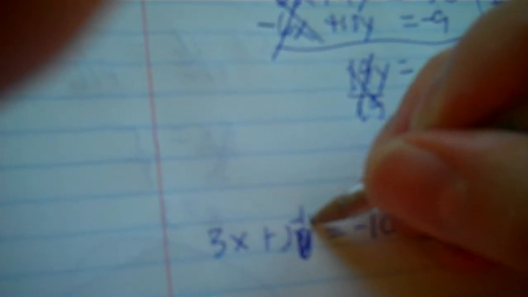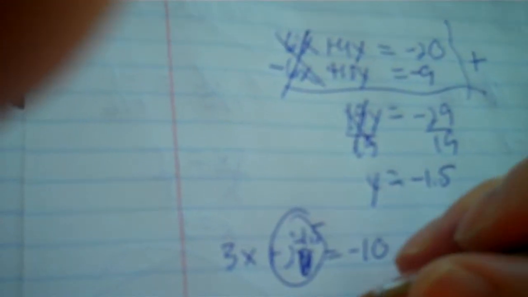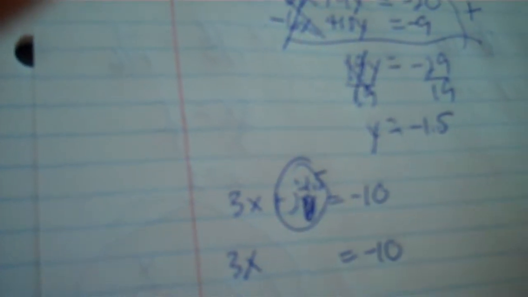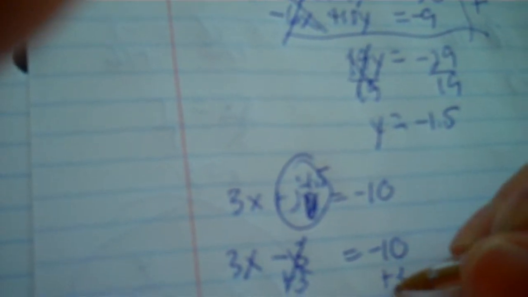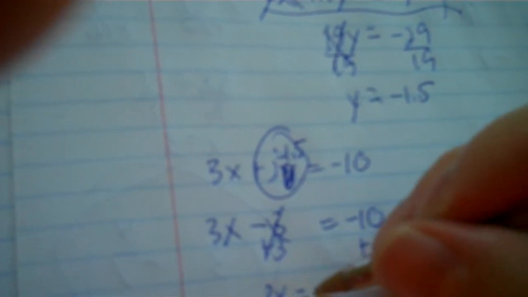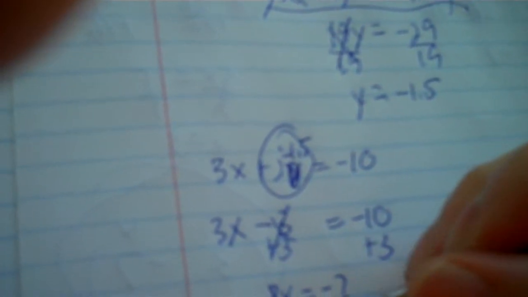Now to get the x, use the very first equation. Just copy it down. 3x plus 2y equals negative 10. And I know my y is negative 1.5. Okay, we have 3x. The product of 2 and negative 1.5 is negative 3, so minus 3. Then we add 3. That's negative 7. Then divide by 3. Negative 7 divided by 3 is negative 2.3.